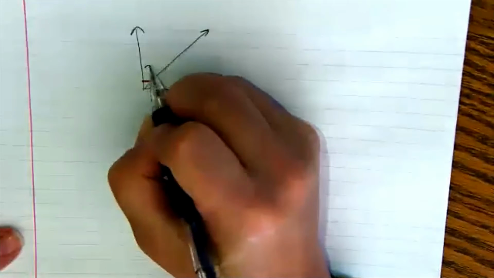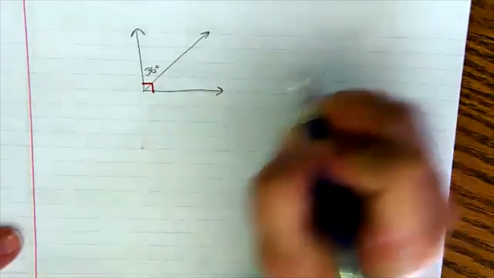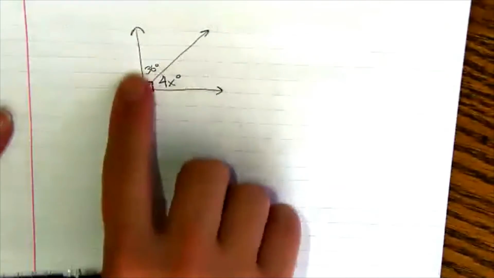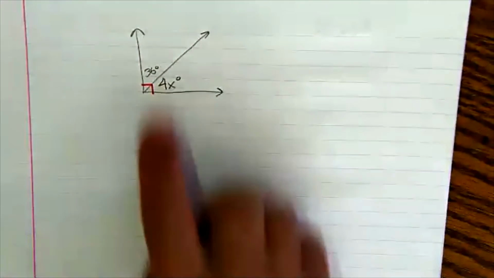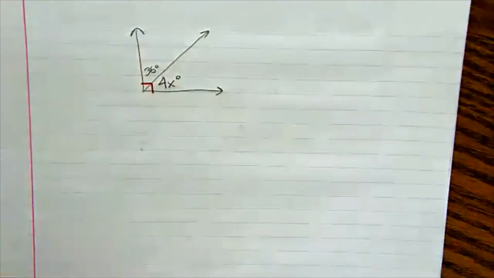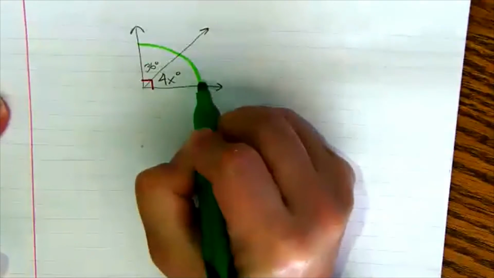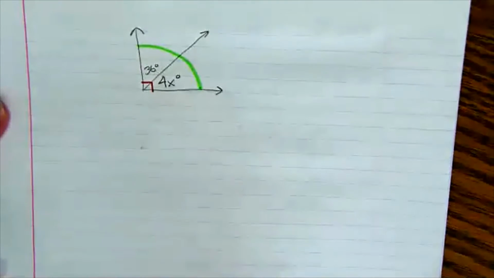And they say this is 36 degrees, and this is 4x degrees. Well, we know that this whole thing is 90 degrees.